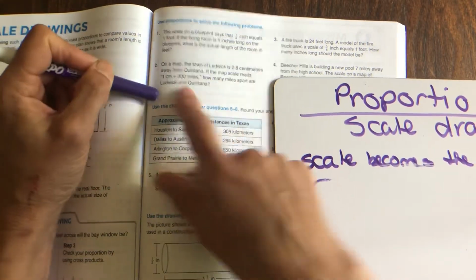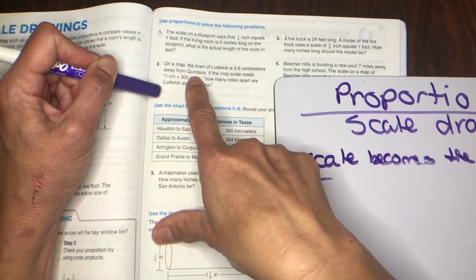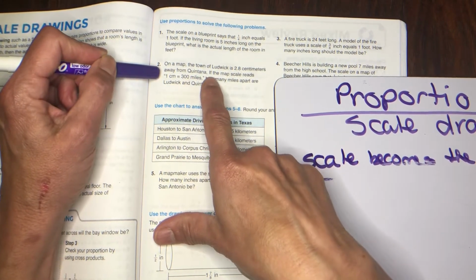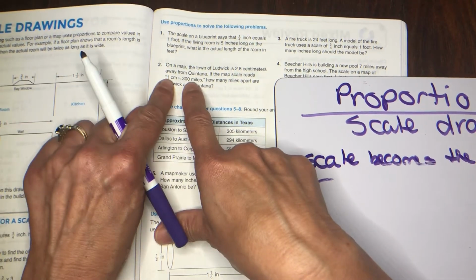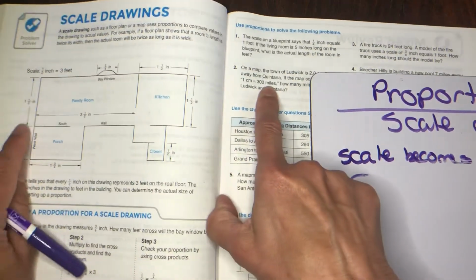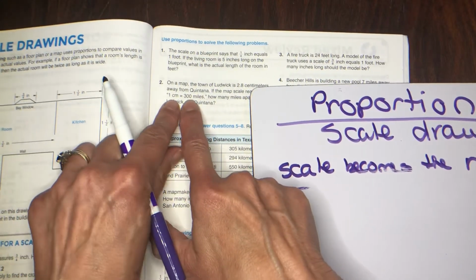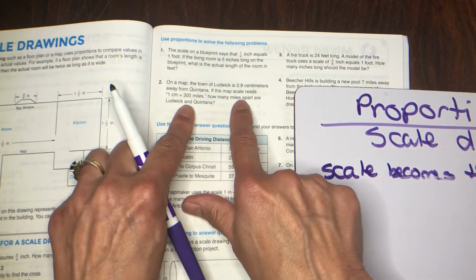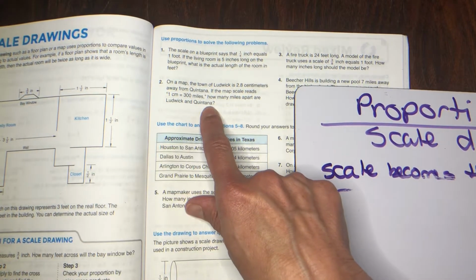On a map, Ludwig is 2.8 centimeters away from whatever. Whoever knows how to say it, doesn't matter. If the map scale reads this, okay, so this is your scale, just like your scale was given to you over here in this picture. So this is my scale. I know that's going to make my first ratio. How many miles apart are Ludwig and Quintana or whatever?